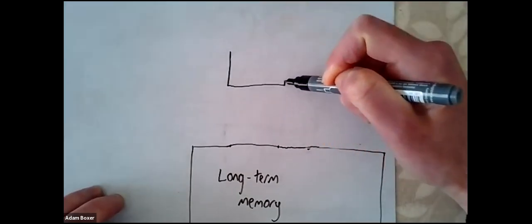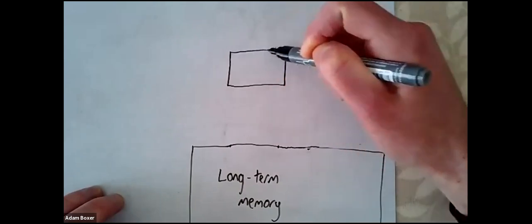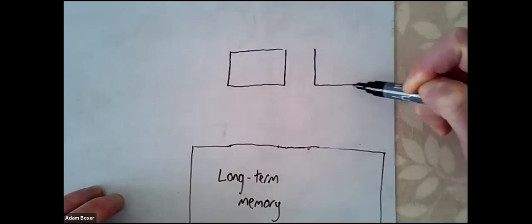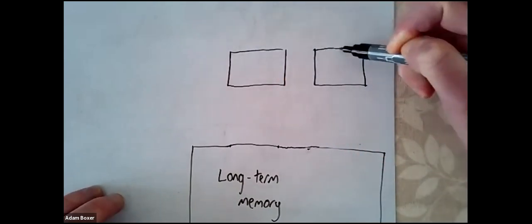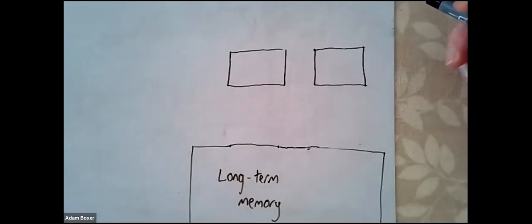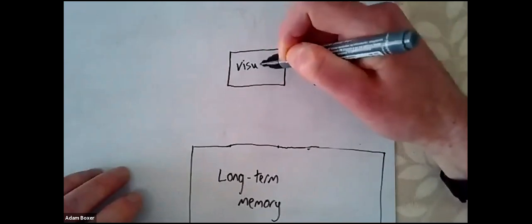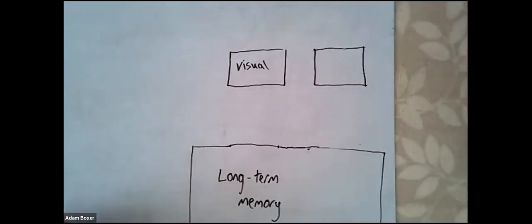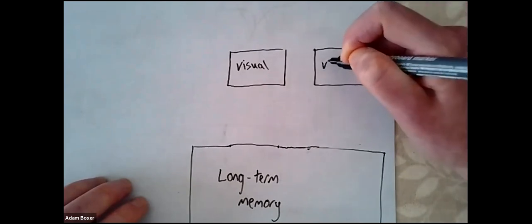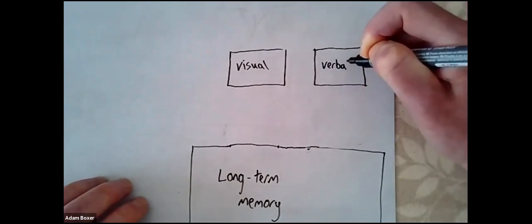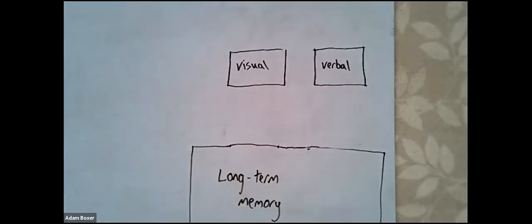So I drew just one box. In reality, there are probably two boxes. There may well be more, but let's just focus on two for the minute. One of these boxes is called the visual box, or loop, or channel. It's also sometimes called the visuospatial channel. This one is called the verbal channel, or it's sometimes called the phonological loop.